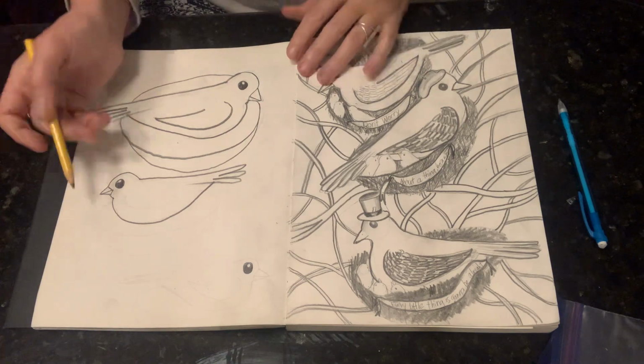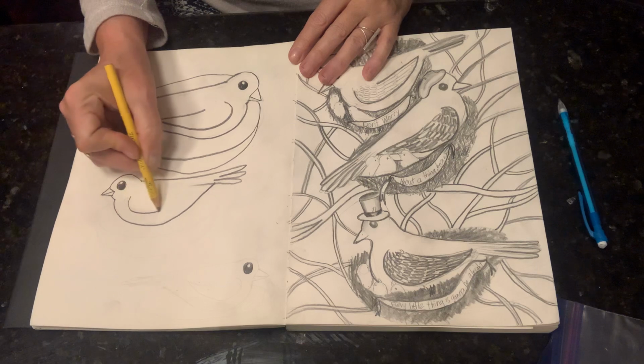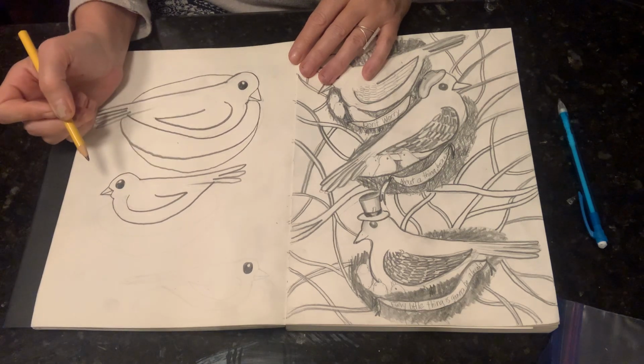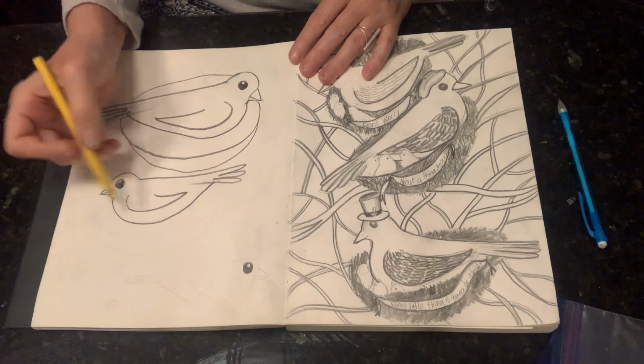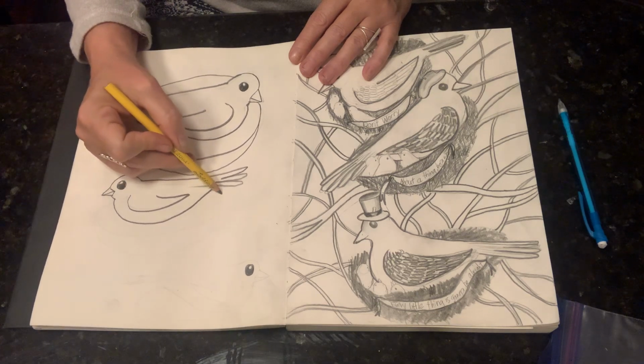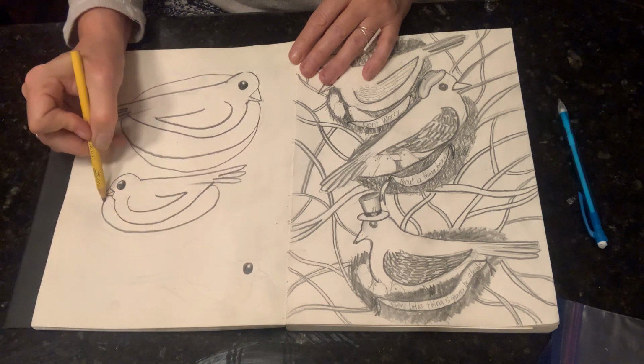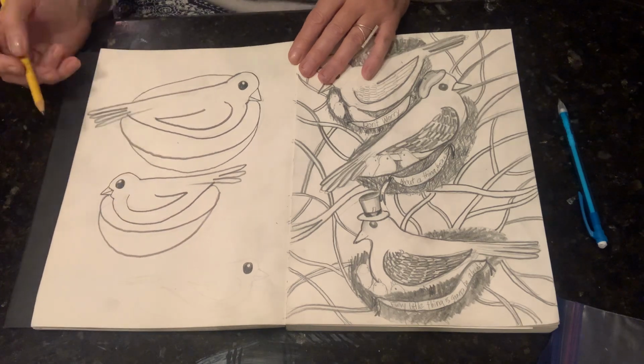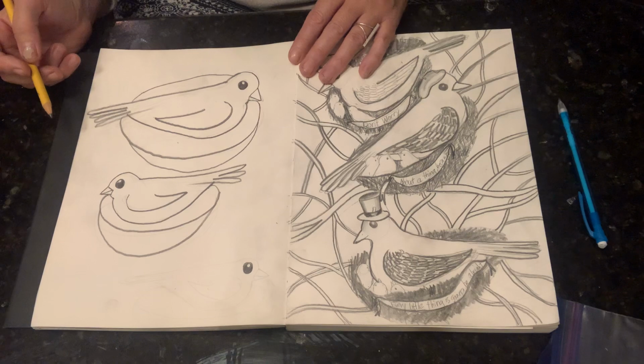Okay. And then I'm gonna do a second Nike swish, and then leave this open for an implied line. Okay, good. And then I'm gonna put the bird in the bowl like this and curve a little line around like that. Okay, all right.